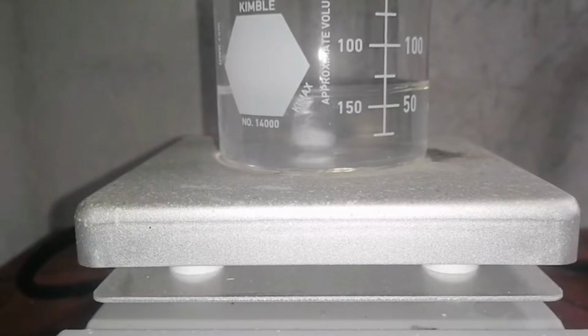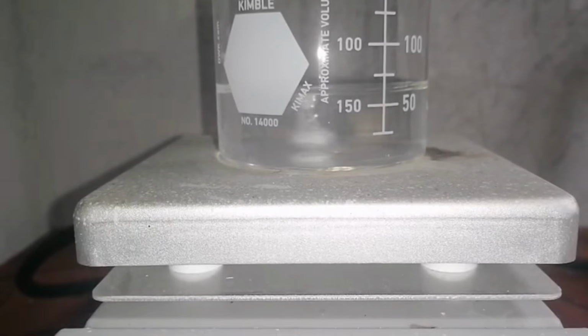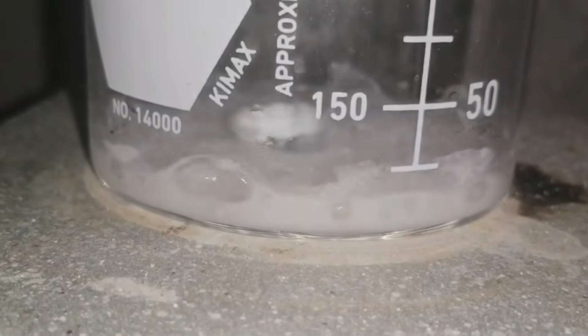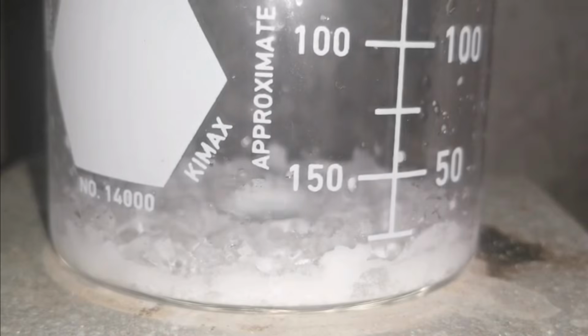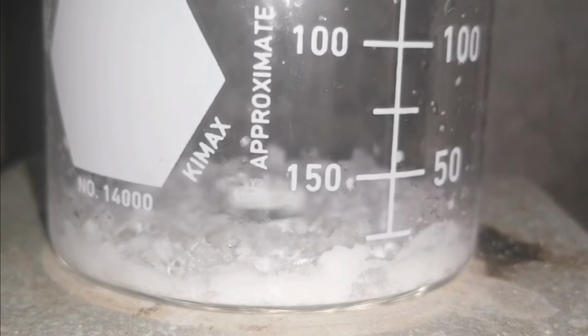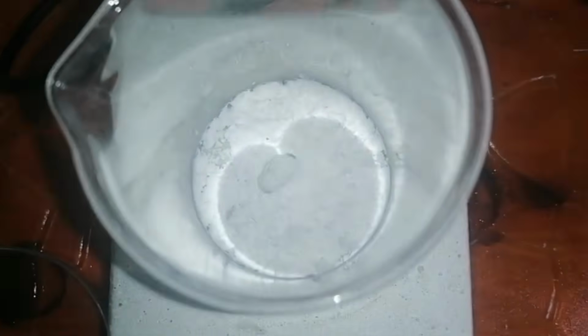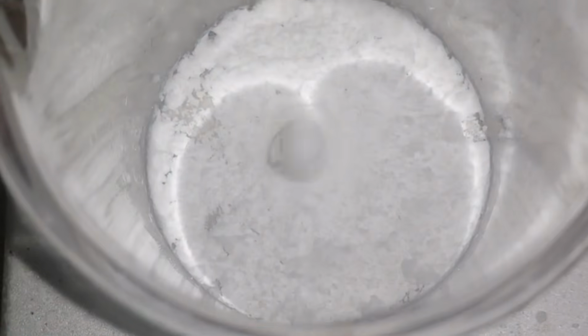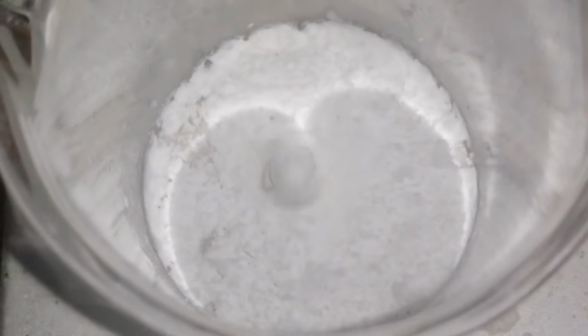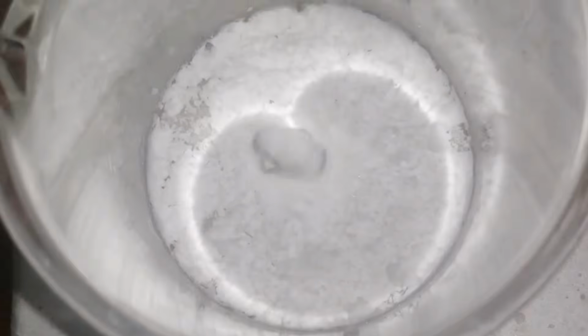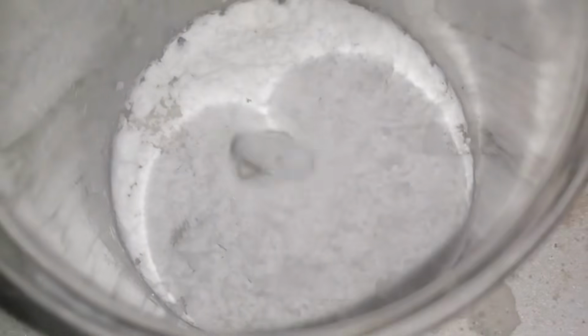When the reaction is complete, our final step is to evaporate the water from the solution. So, we need to heat the solution until it evaporates. After a while, all the water is gone, leaving a white powder at the bottom of the beaker. I left the beaker on the hot plate just a little bit longer to ensure the powder was completely dry. And then we collect our final product.